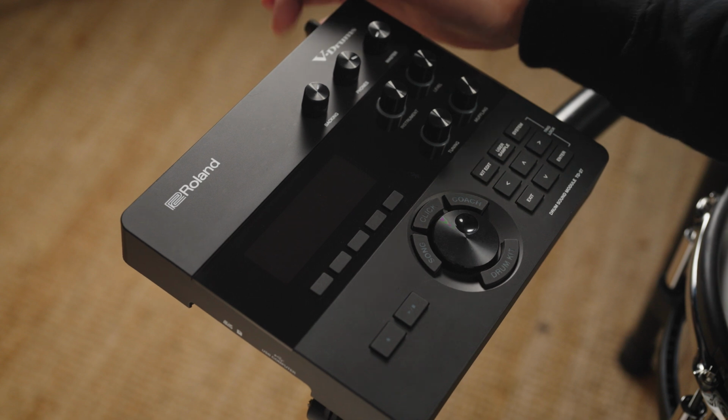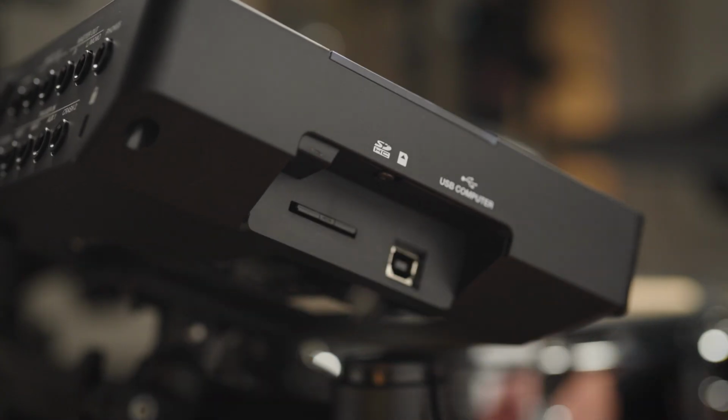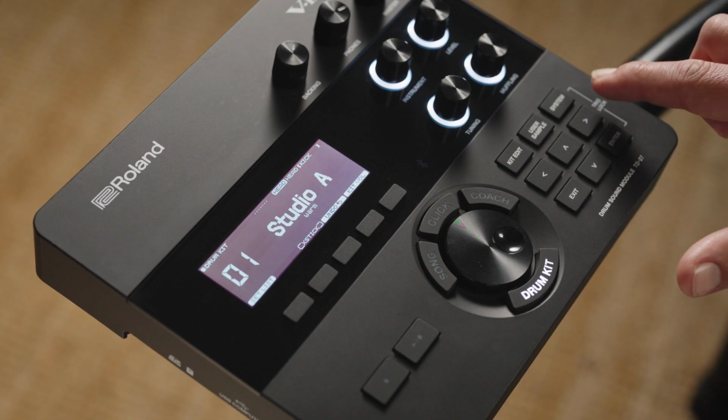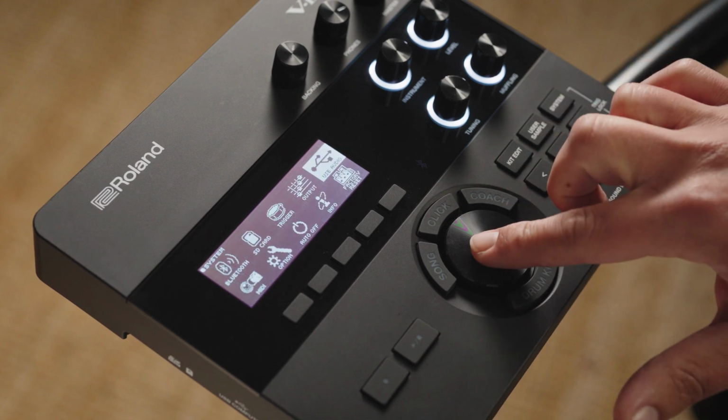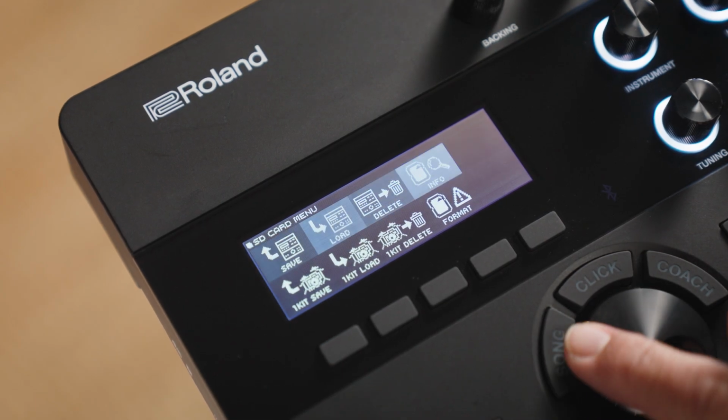To complete this step, we need to format our SD card to save the data to it. First, switch on your TD-27 module and insert the SD card into the slot located on the left-hand side of the sound module. Next, select System, followed by SD card, and then Format.